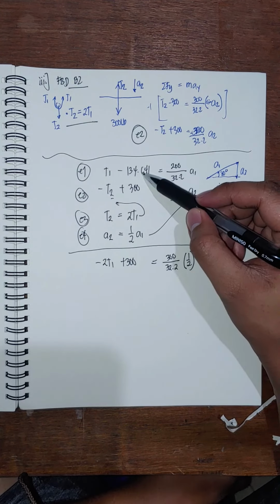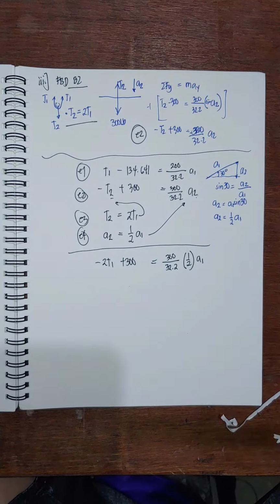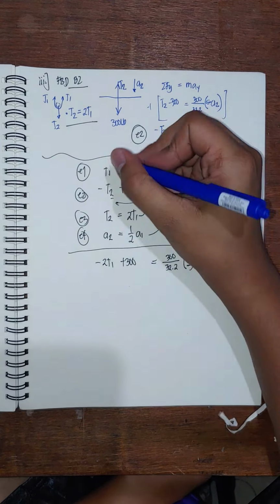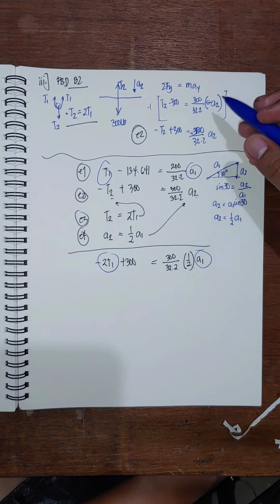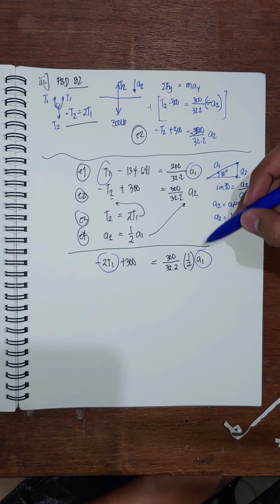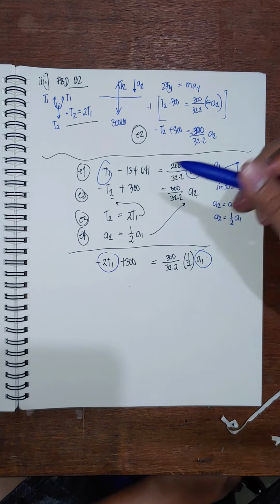This is our equation 1. To solve this, we only have two unknowns, T1 and A1, and to solve two unknowns, we need two equations. We have two equations, therefore we can solve this by elimination.